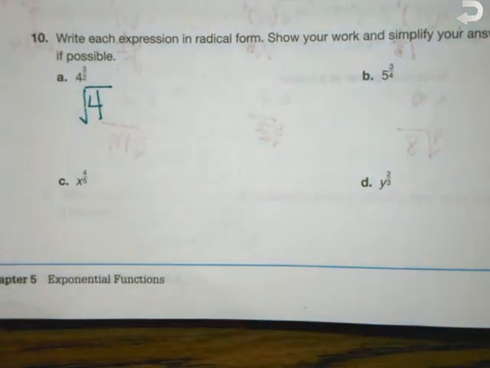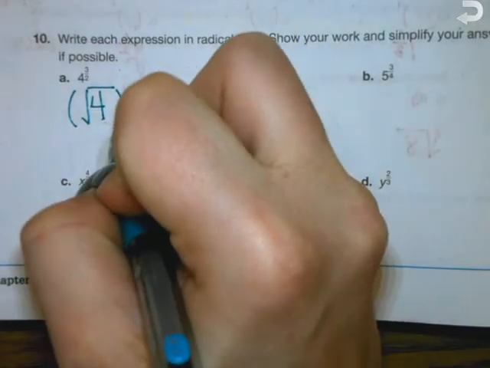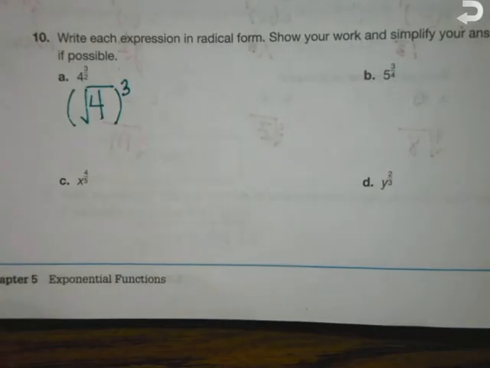What is my exponent? 3. So we're going to put the whole thing in parentheses and raise it to the 3rd power. What type of root am I taking in part A? 2. If I'm taking a square root, do I have to write the 2? No, that's the only time you don't have to. Okay? So here's what I want you guys to do. Finish B, C, and D on your own.